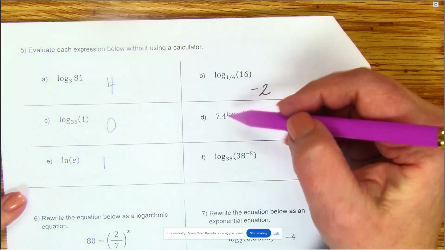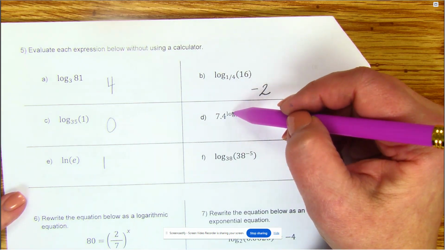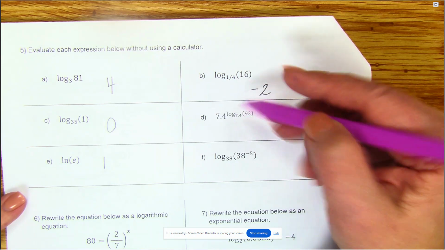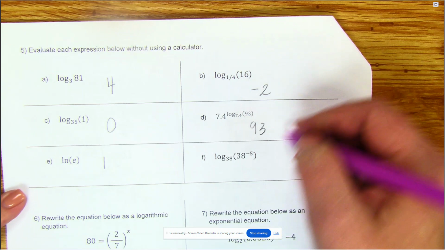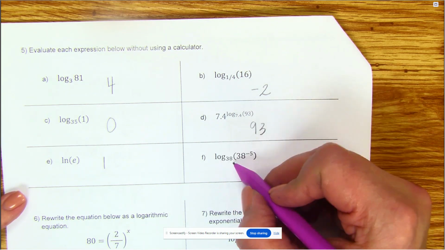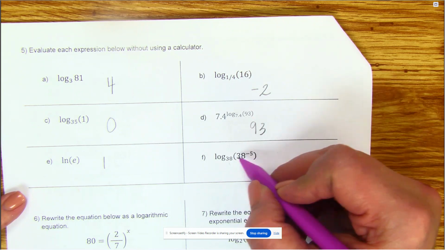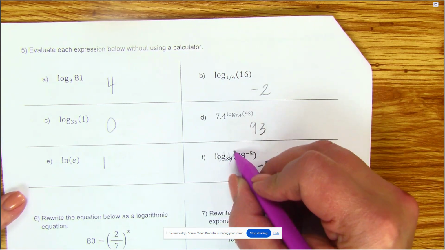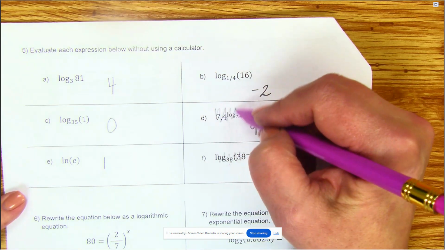Okay, and then here, if an exponent is being raised to a power that has a log with that same base, those undo each other. So this is just 93. Okay, and then here, 38 to what power makes 38 to the negative 5? Negative 5. These essentially wipe each other out. Just like that one, those wipe each other out.